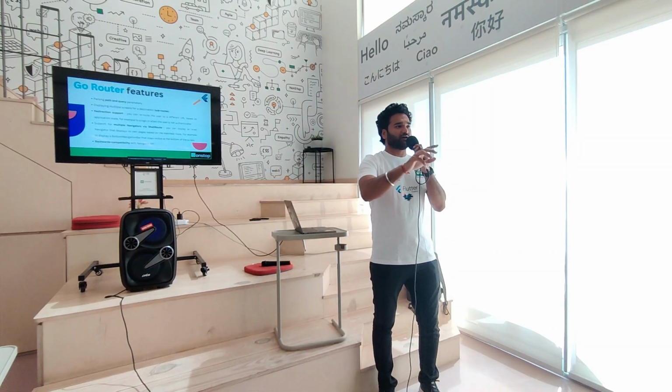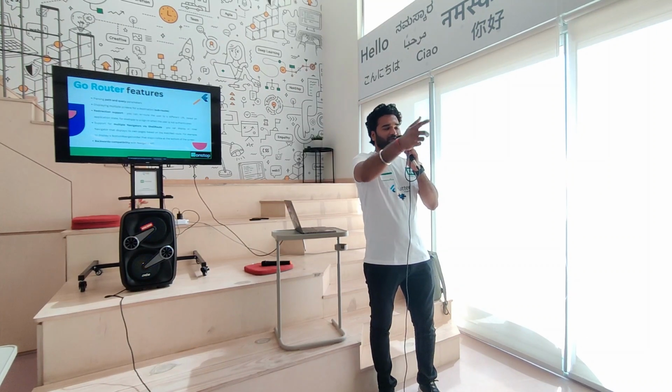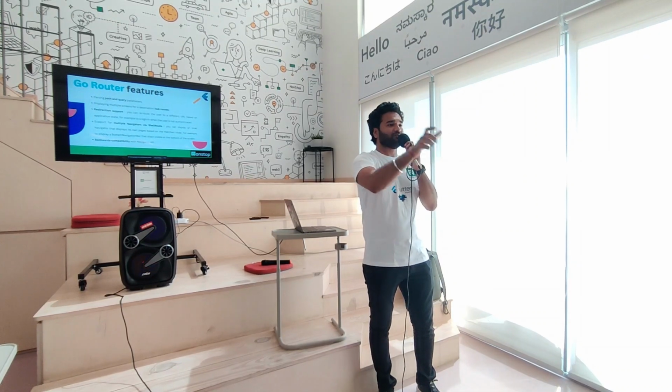I hope everyone has a very basic understanding of Go Router. What is Go Router? You're going to tell Go Router what to do, and it's going to do it for you. Declarative routing.